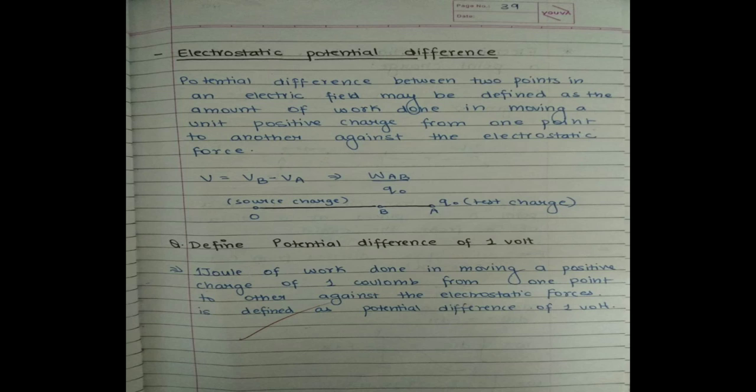Now, the SI unit of potential difference. The SI unit of potential difference is the volt. To define 1 volt, we use the SI unit of work done, which is the joule, and the SI unit of charge, which is the coulomb. So 1 volt is equal to 1 joule upon 1 coulomb.